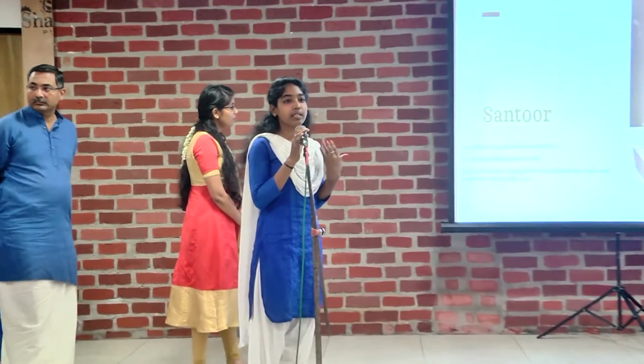Santur. It is most popular in Kashmir. It is mostly played with all Indian ragas and in Indian film music also it has been used.